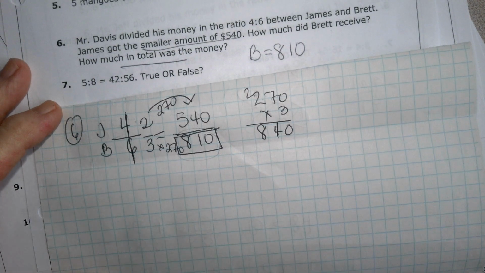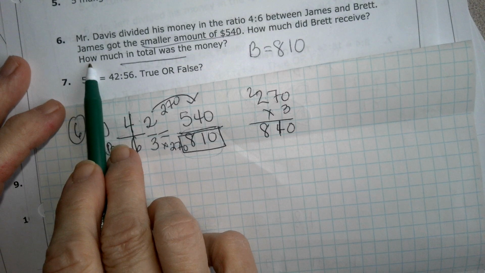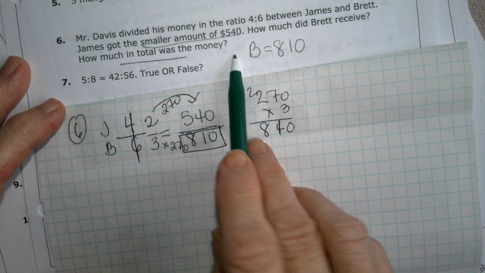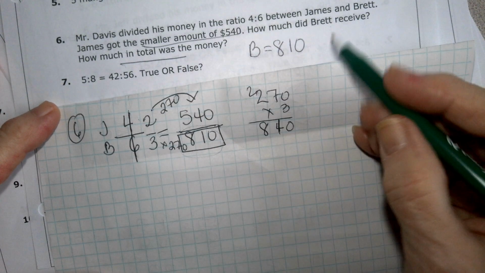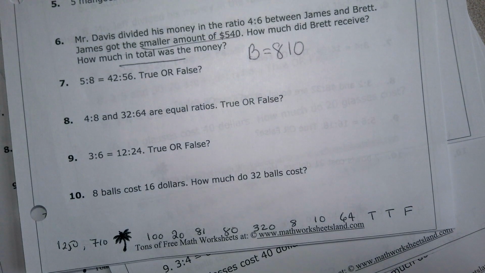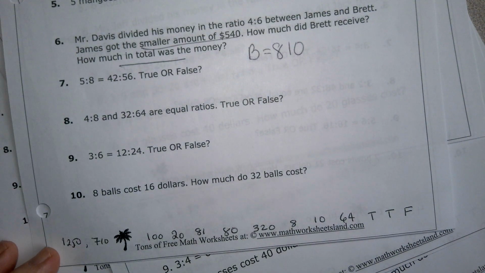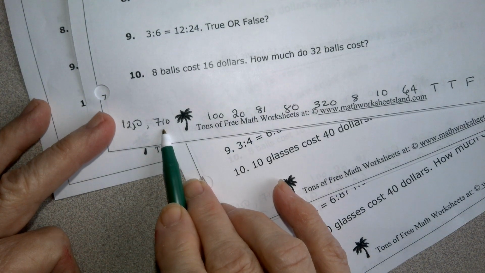Okay. And then to get the total amount of money, guess what I have to do? I've got to add the 540. There's no 810 on the bottom. There's 710. That probably should be 810.